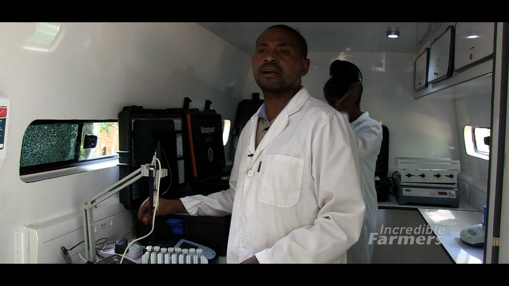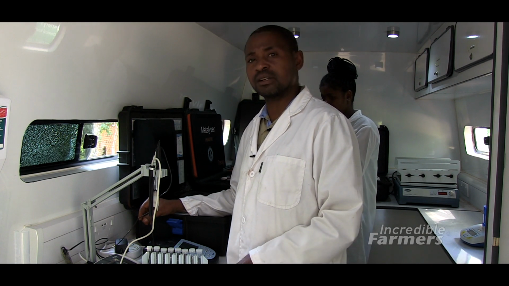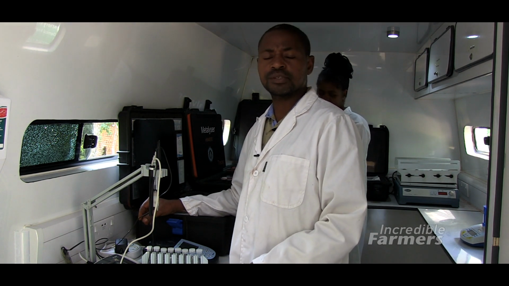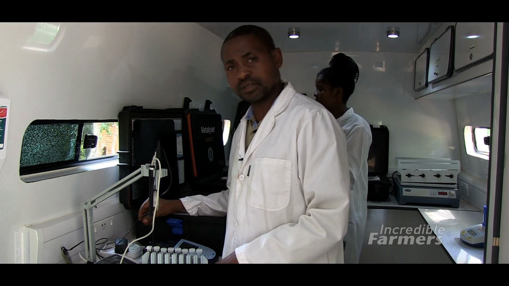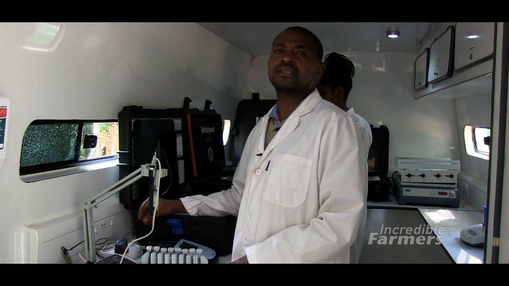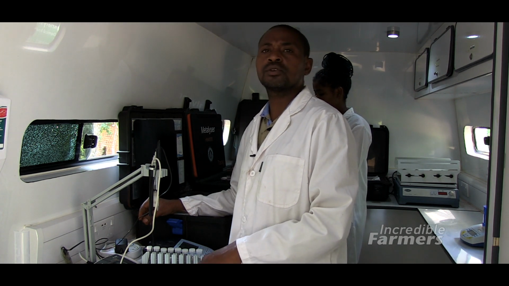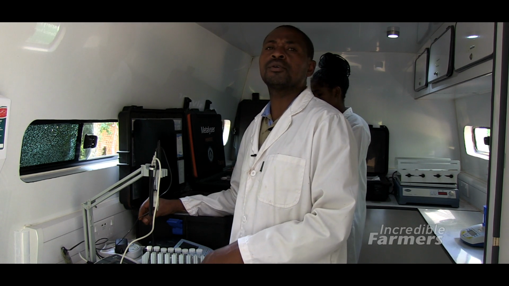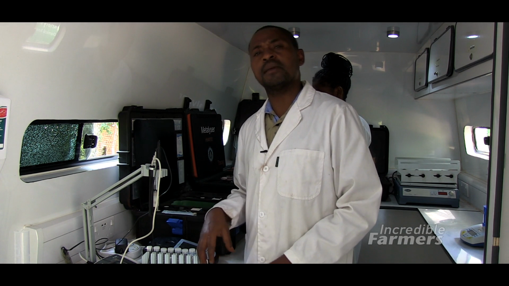As farmers operating this mobile lab and our conventional lab, we want to contribute to food security in Zimbabwe through soil testing, by making sure that farmers know the state of their soils, so that they can put mitigating measures in place before they do the planting.